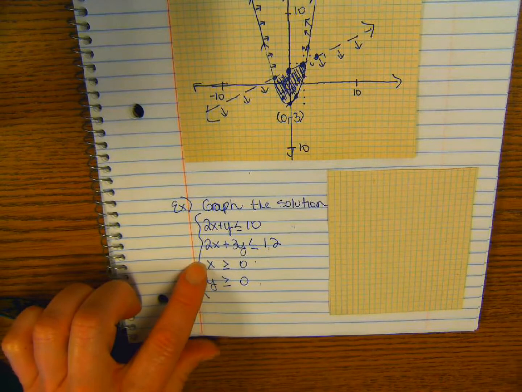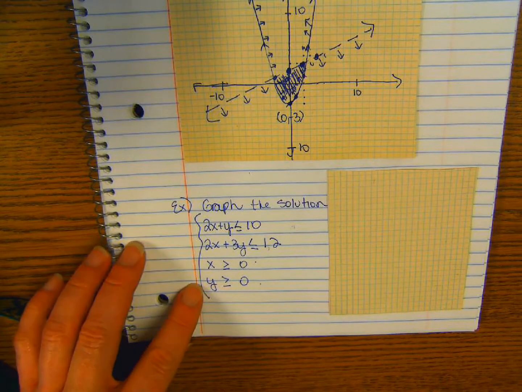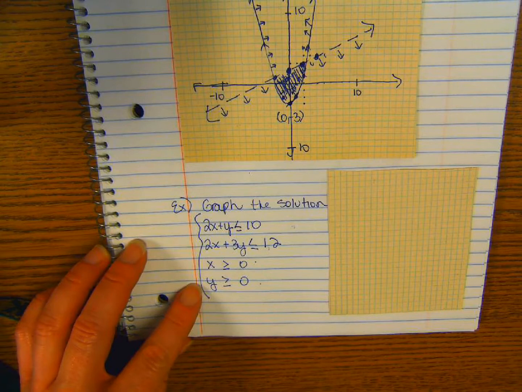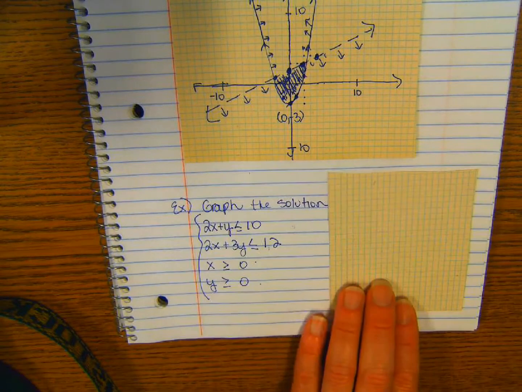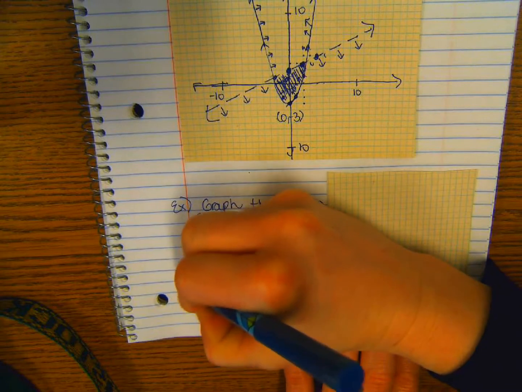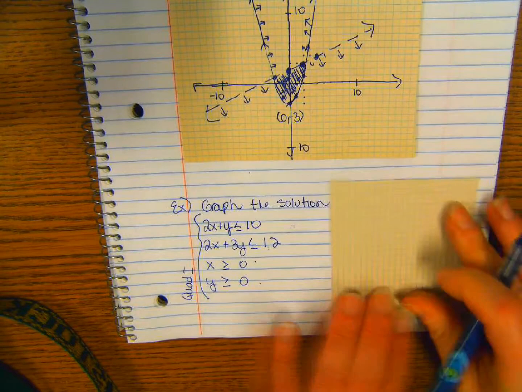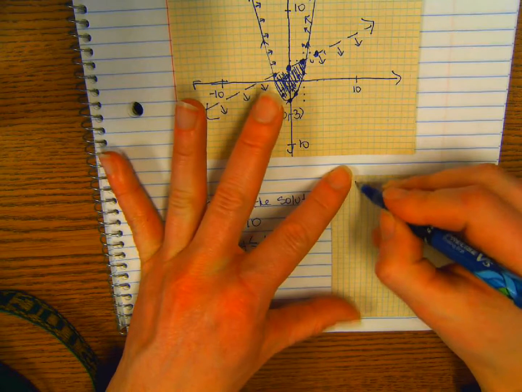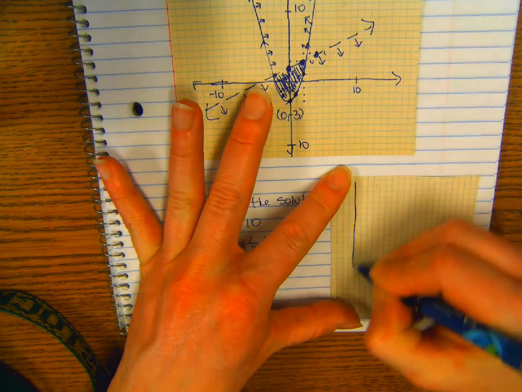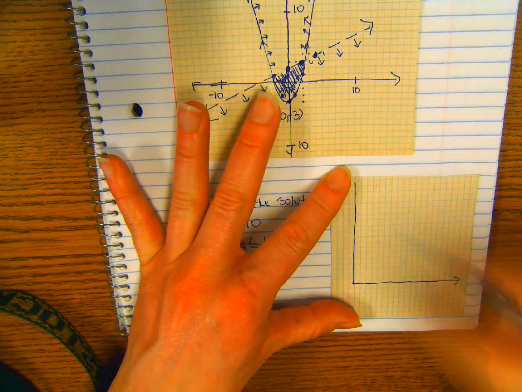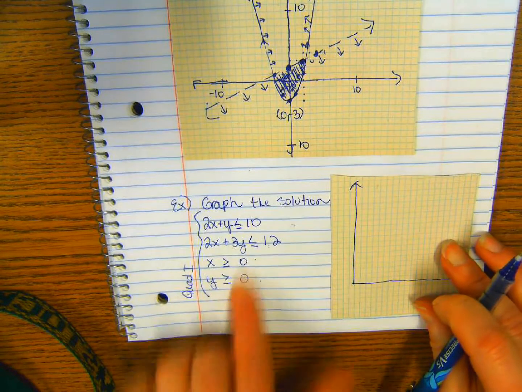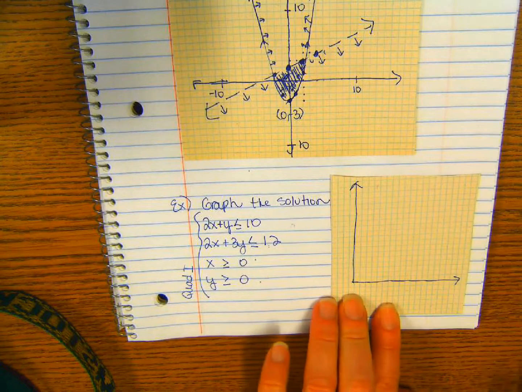If I said x is greater than or equal to 0 and y is greater than or equal to 0, that means I'm going to only graph it in one of the 4 quadrants. Which one? 1. I'm not going to even draw the whole plane. I'm going to just draw quadrant 1 then. So I'm really done with that part of the inequality by just sealing that off.